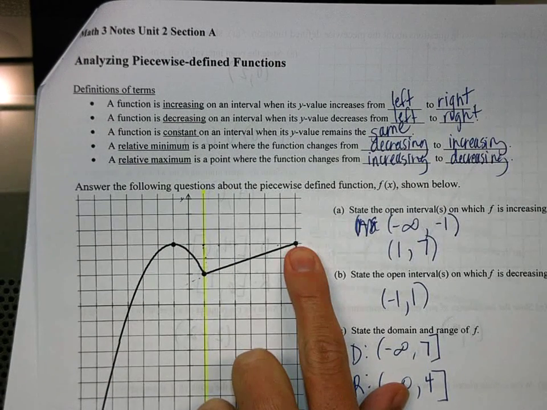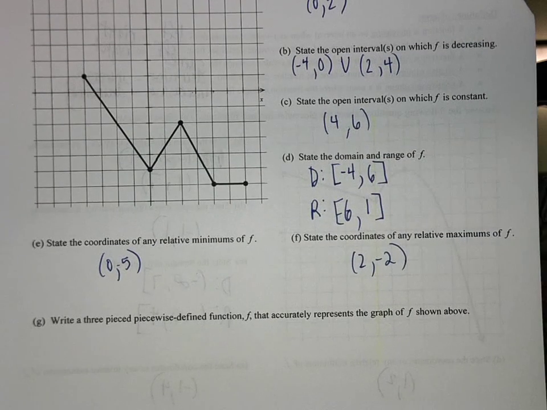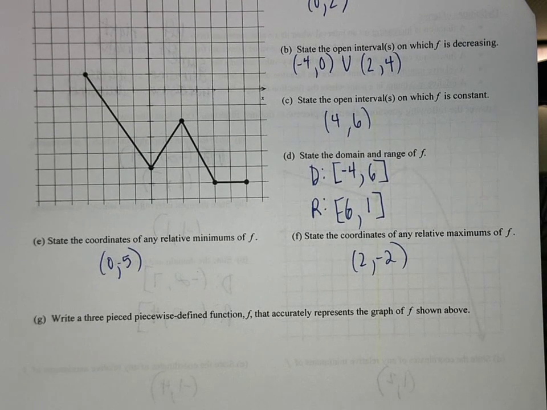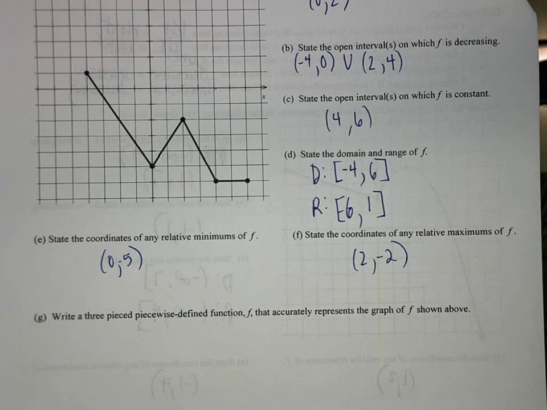Okay? Alright, we're gonna need a graph to keep time for that. So you have minimums and maximums when there's a change from increasing to decreasing or decreasing to increasing. But if there's no change, if it only stops, that's not a maximum or minimum. Okay? All right, or relative maximum or minimum.